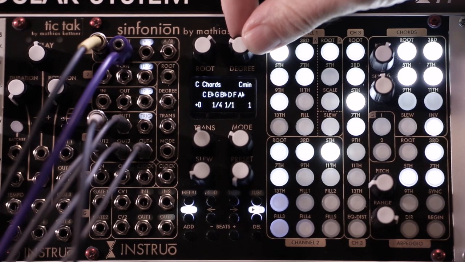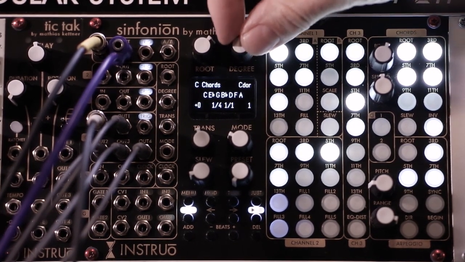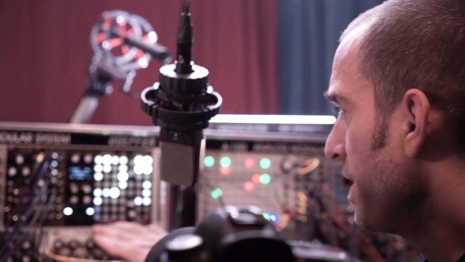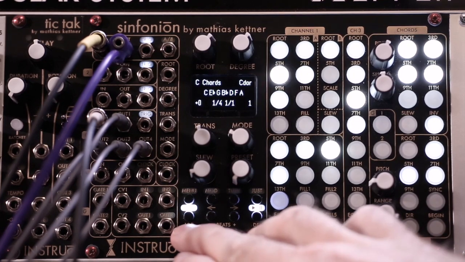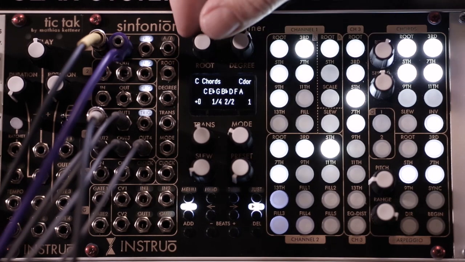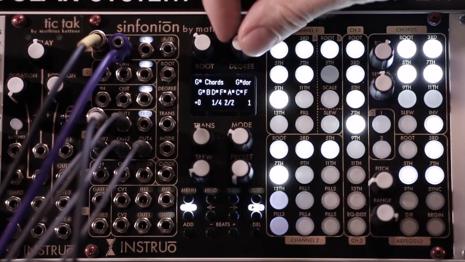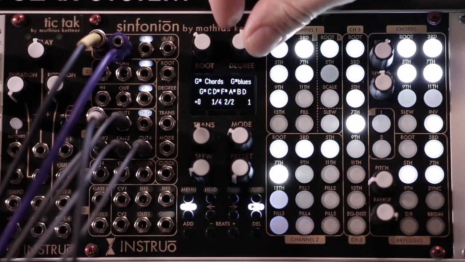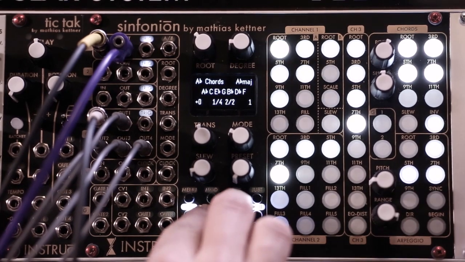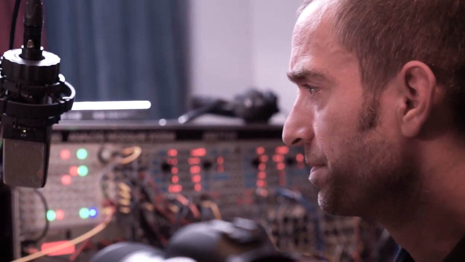Let's try Aeolian, Dorian, plain minor. Okay. Dorian maybe. Yeah. Cool. Okay, next one. Next one, let's do A flat major. Perfect choice. A flat major. Where is it? Okay. Yeah. Let's try this too. Sounds good.